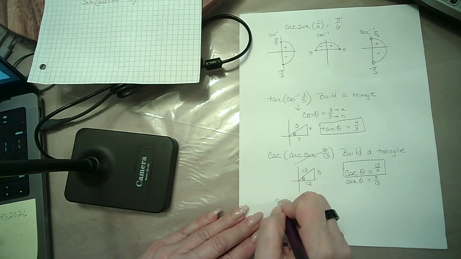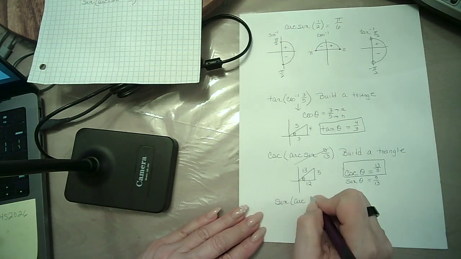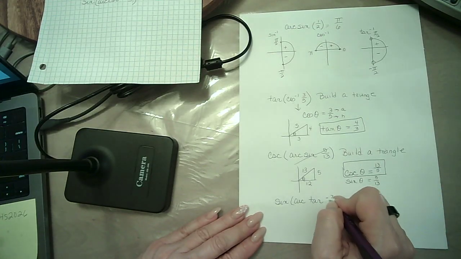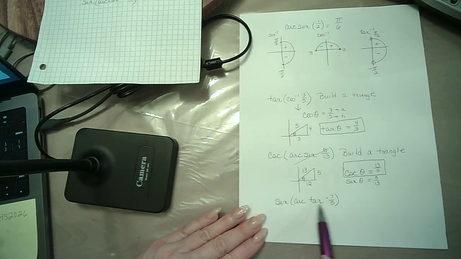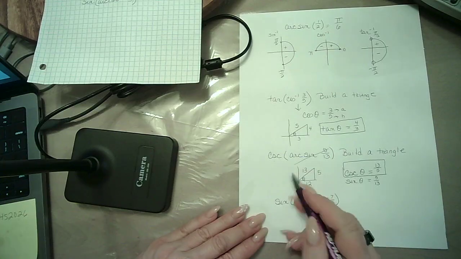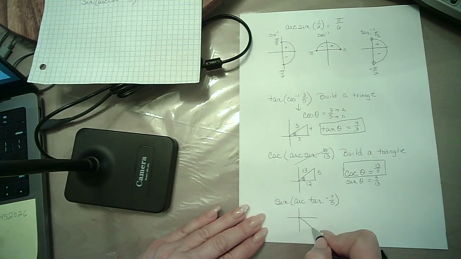Let's try the sine of the arc tan of -7/5. Okay, so I'm going to build a triangle. Tangent is negative. Tangent is negative in quadrant 4. So when I build my triangle, I'm building it this way. Remember, we always go back to the x-axis.